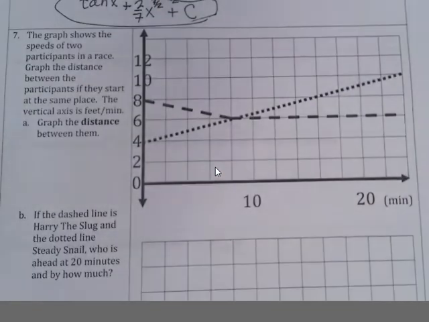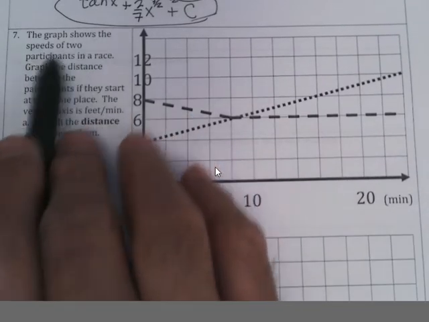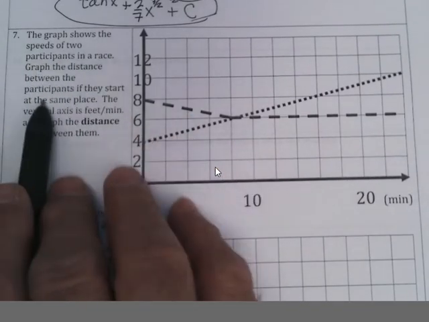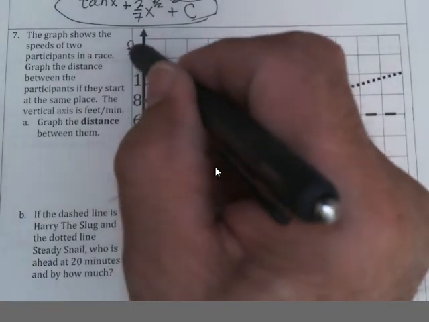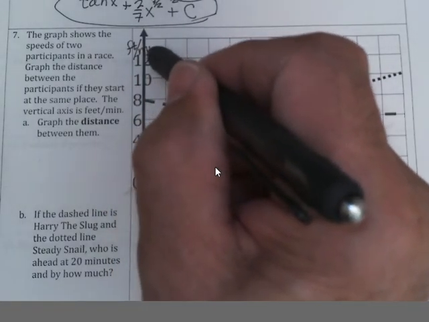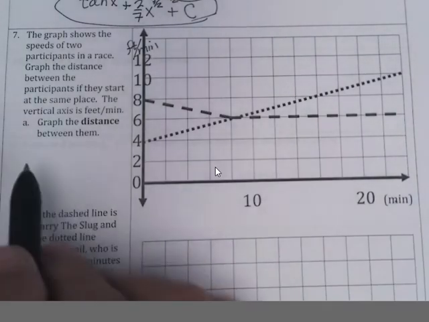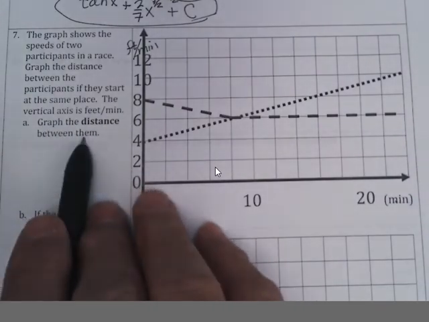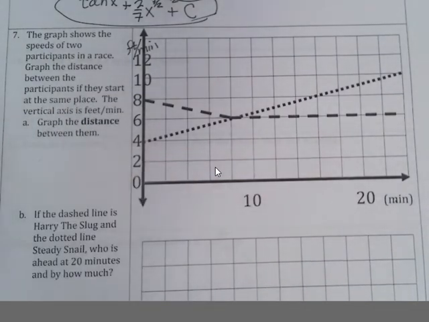Okay, this one shows the speeds of 2 participants in the race. And this is in feet per minute, and this is minutes. And it says graph the distance between them if they start at the same place. So I'm going to put this, I'll put a line, I'll put it here.